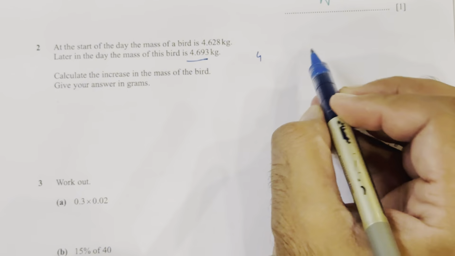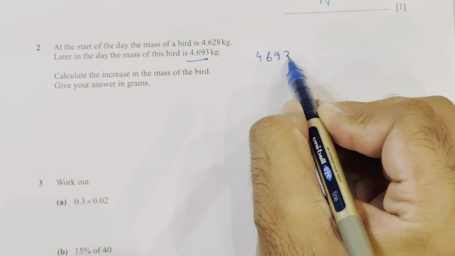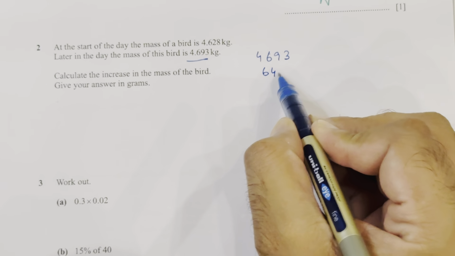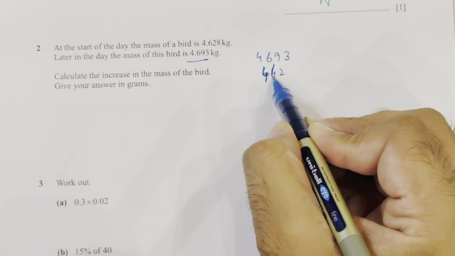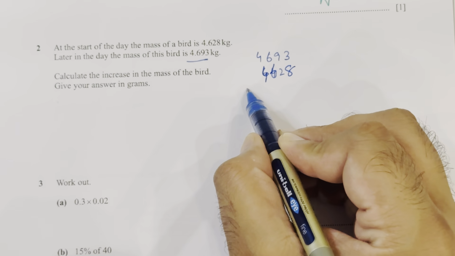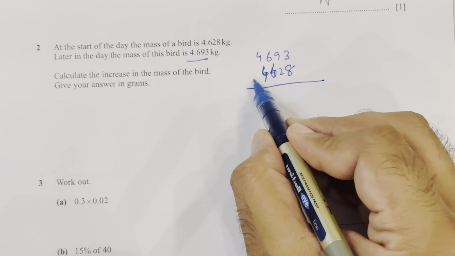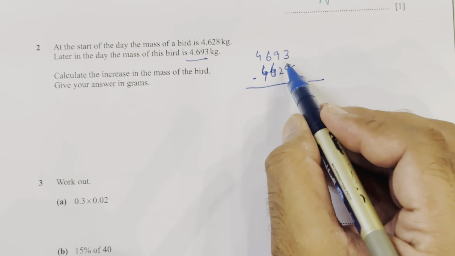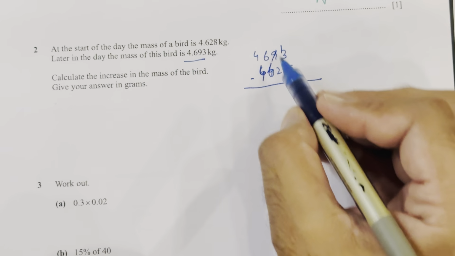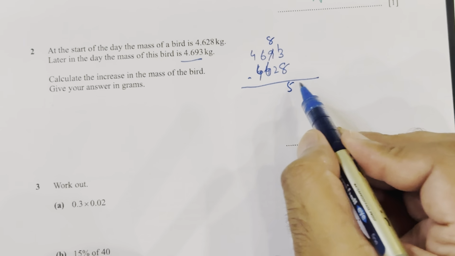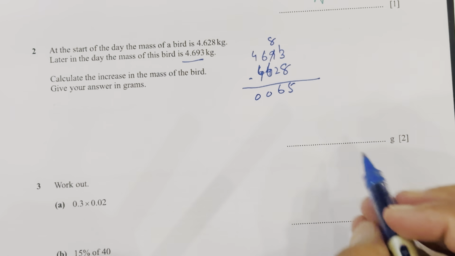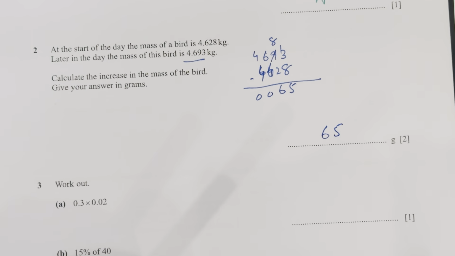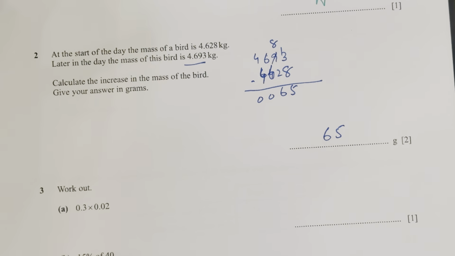First we write this, because this is bigger, 4693 and 4628. By multiplying by 1000 we get the value in grams. So after subtracting it, we're going to take the carry. 13 minus 8 would be 5 and 8 minus 2 would be 6 and over here it's 0. So 65 grams would be our final answer. This was an easy question.